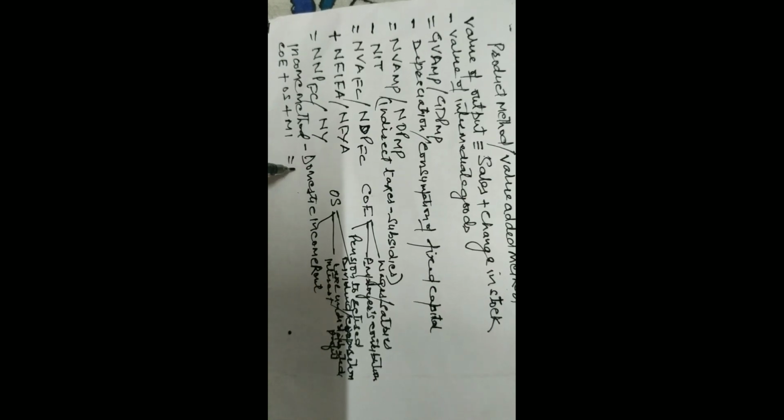Examples of mixed income are private clinics, shopkeepers, mechanics, auto repairs, etc. So when we add these three components together, COE, compensation of employees, OS, operating surplus, and mixed income of self-employed, we will have NDP at factor cost.